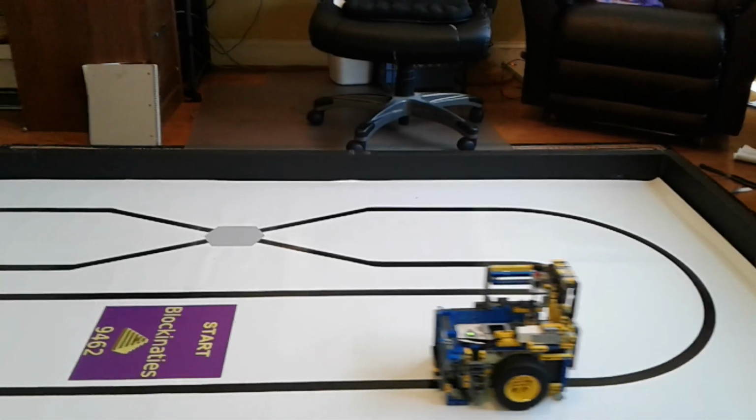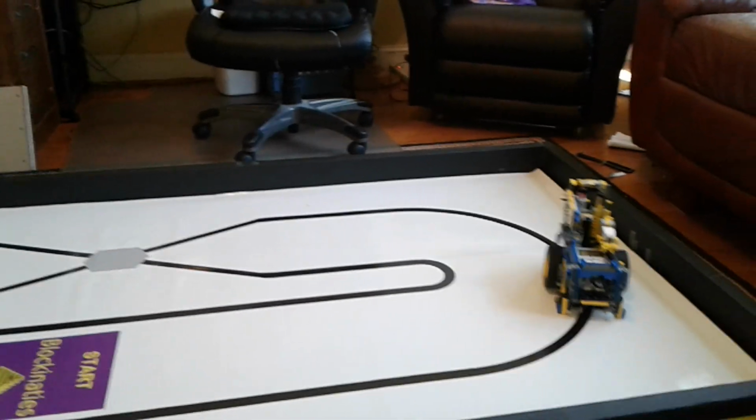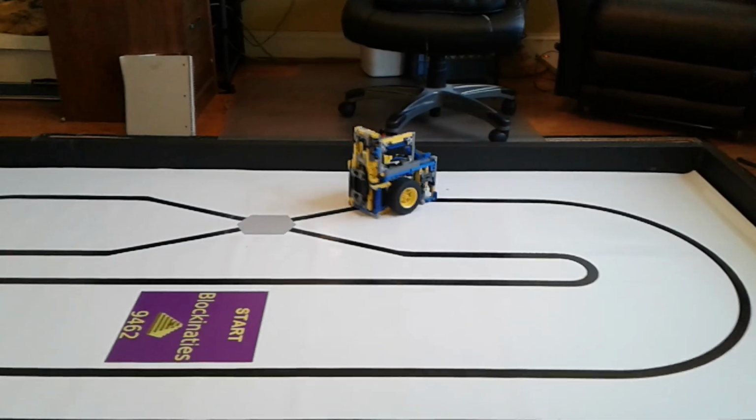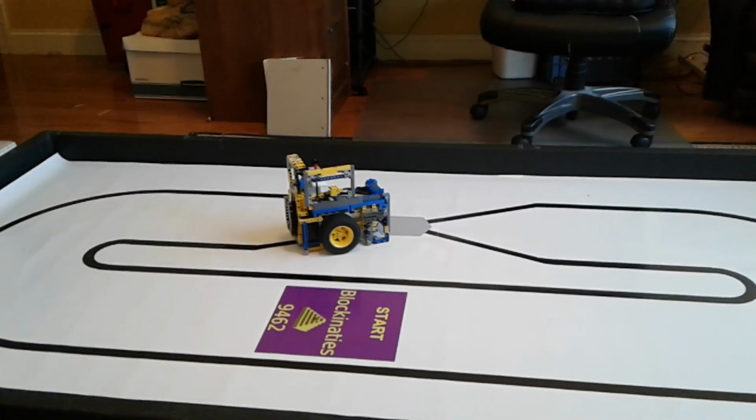Hi, I'm Kaylee, a member of FLL Team 9462, the Blockinati's, and today I'm going to show you how to make your robot follow a line like it's on a racetrack.